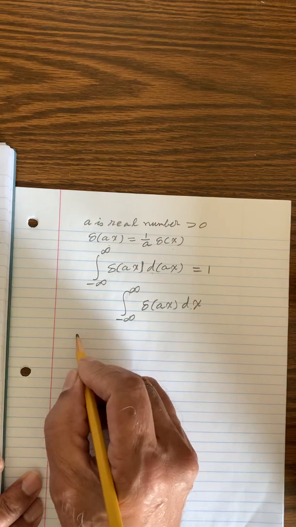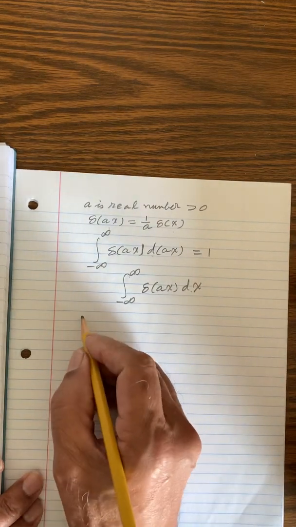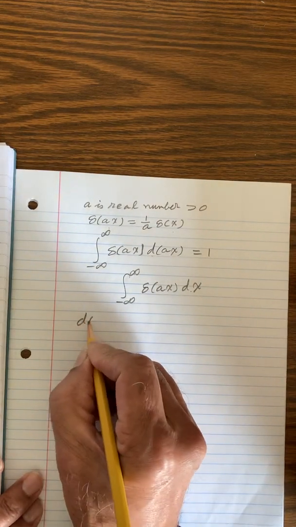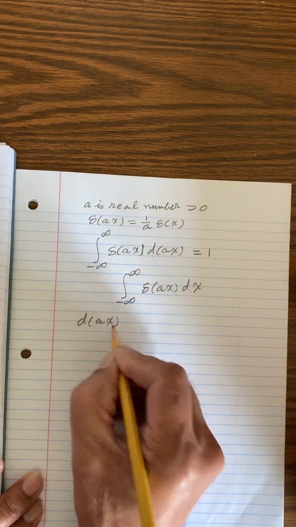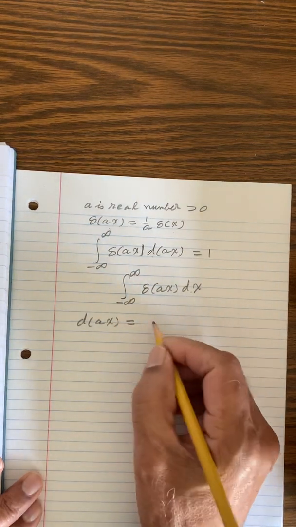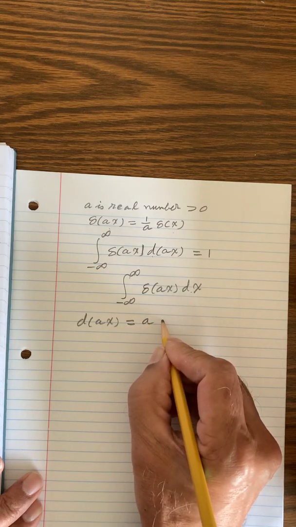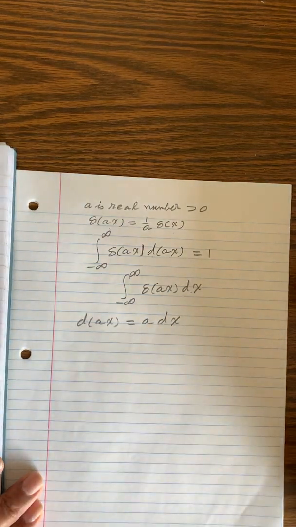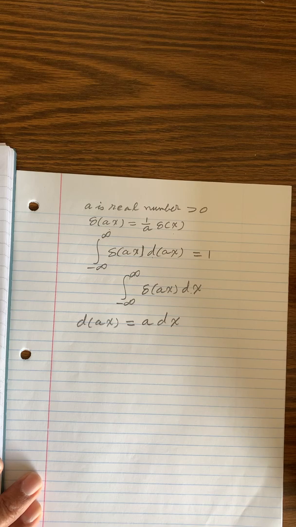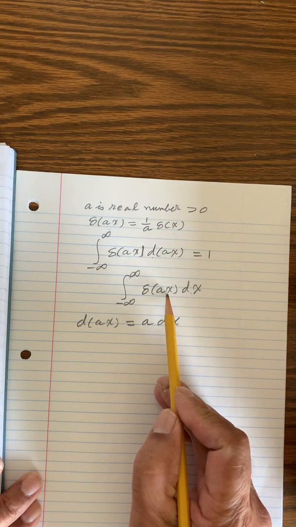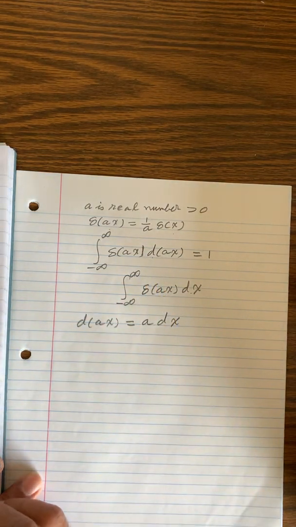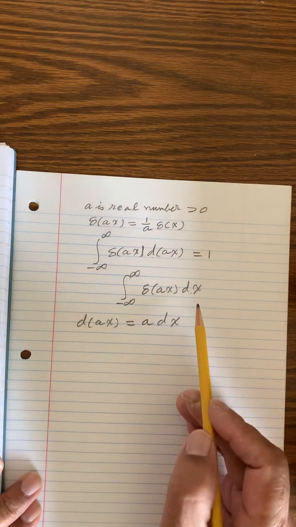This part is pretty easy, where we say d of a of x is equal to a d of x. So what we want to do is convert this into that, and so we replace dx.